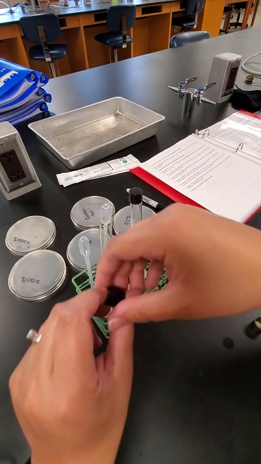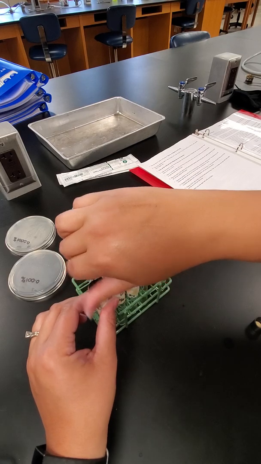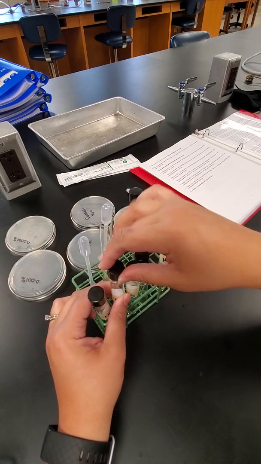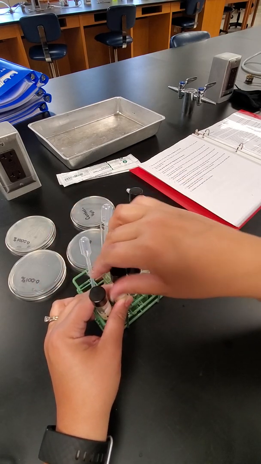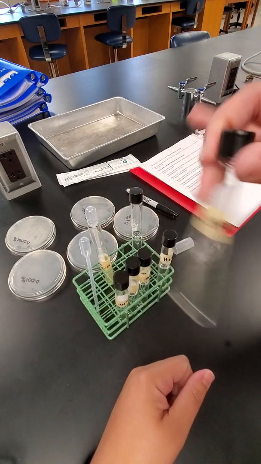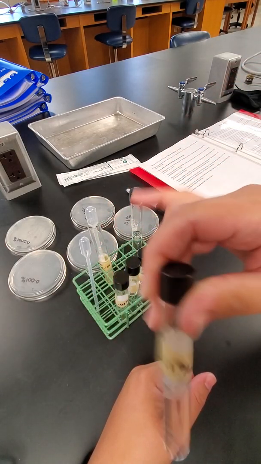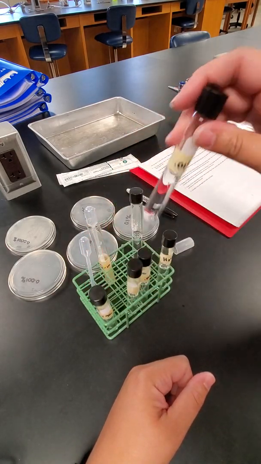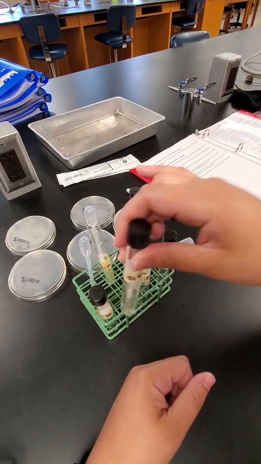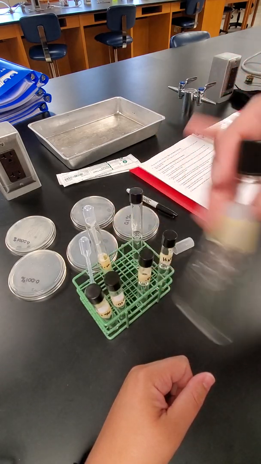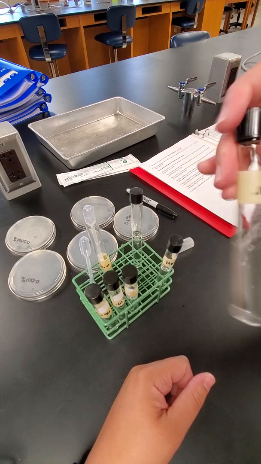Once you have all of your tubes set up in that way, basically what we did is we added the E. coli to the bleach solution. So we want to shake that up pretty nicely, and then we're going to leave it for 30 minutes.